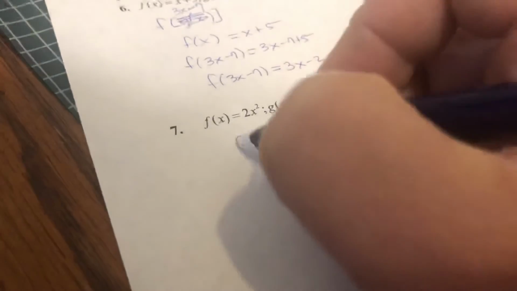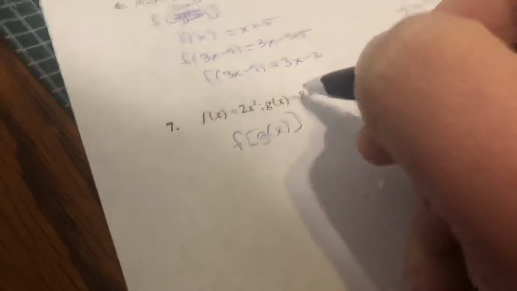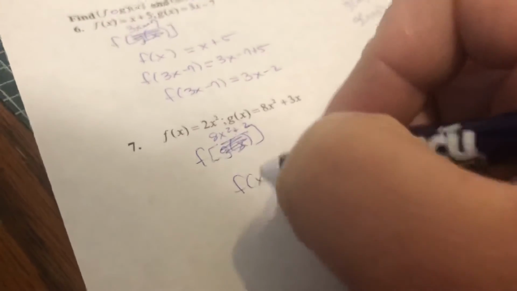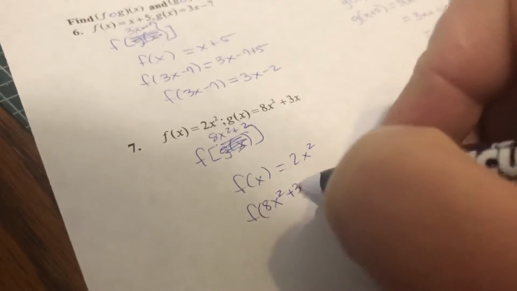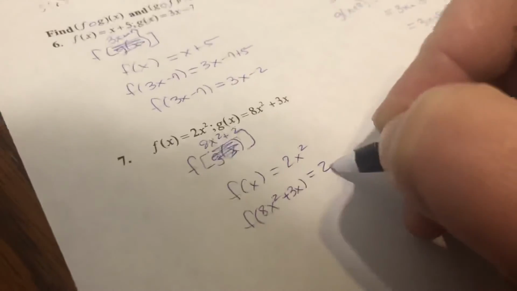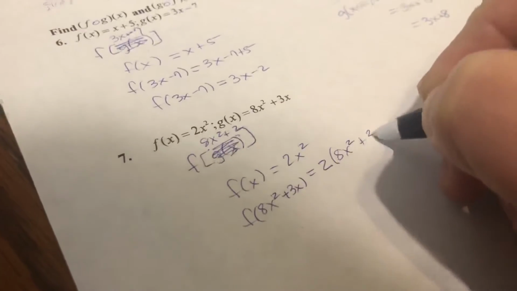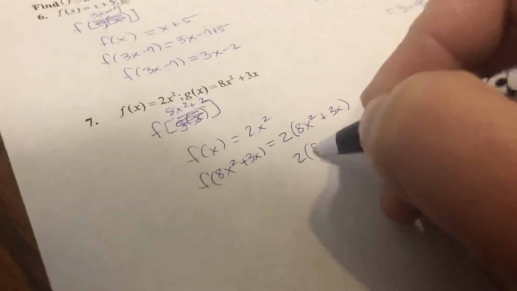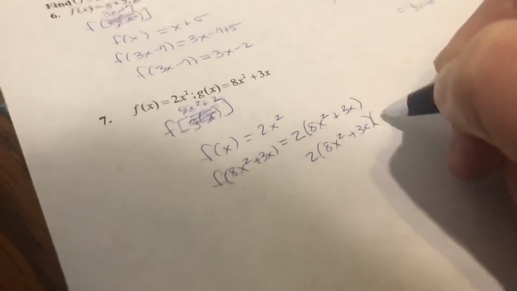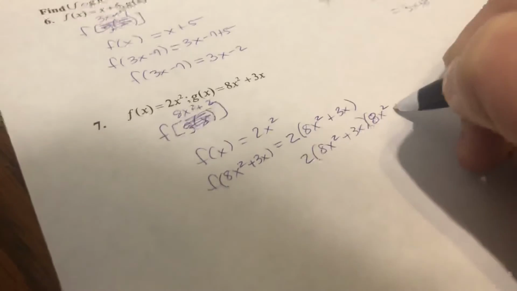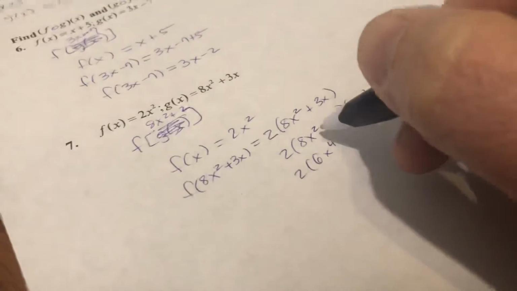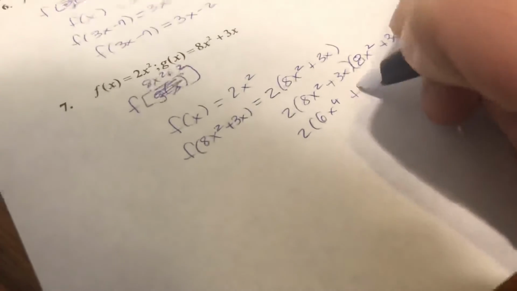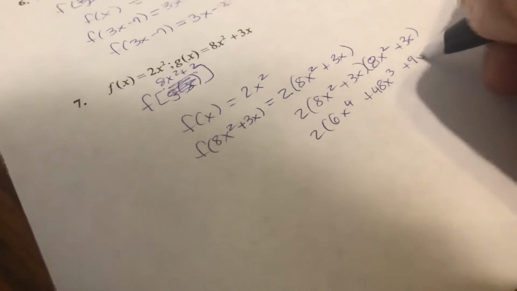Okay, so f of g of x means in the place of g of x, I'm going to put 8x squared plus 3x. So f of x is 2x squared, and I want to find f of 8x squared plus 3x. So 2, open your parentheses, in the place of x, put 8x squared plus 3x. Order of operations says you have to FOIL. So we're going to multiply that 8x squared first. So that's 64x to the 4th. That's 24x cubed and 24x cubed, which is 48x cubed plus 9x squared.